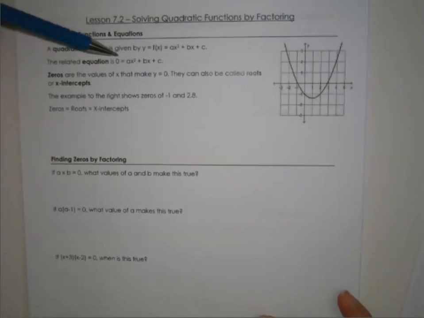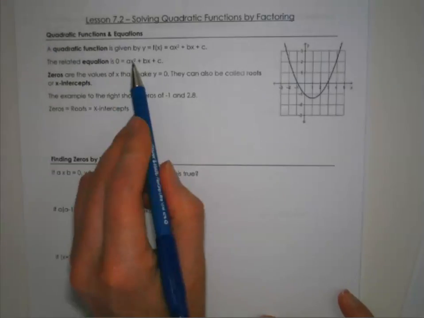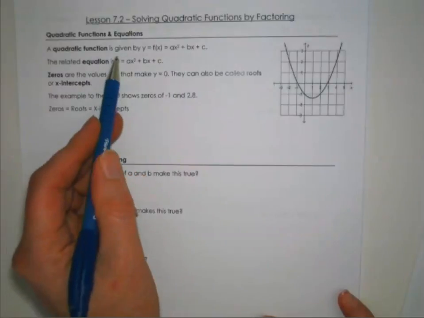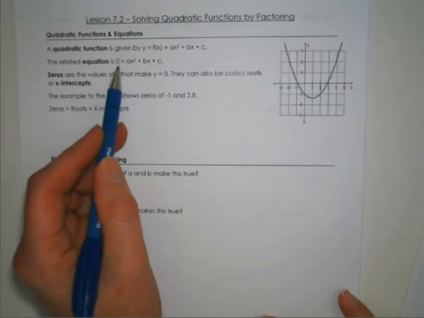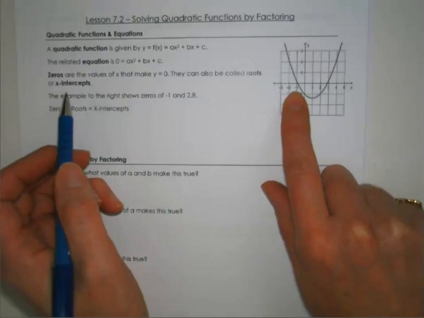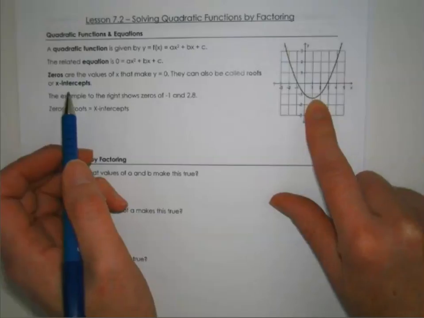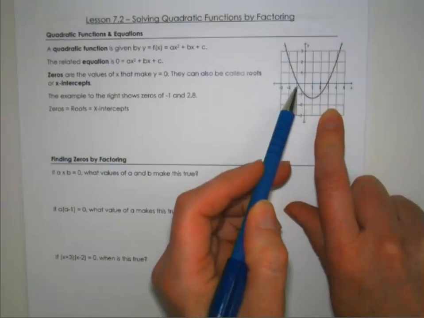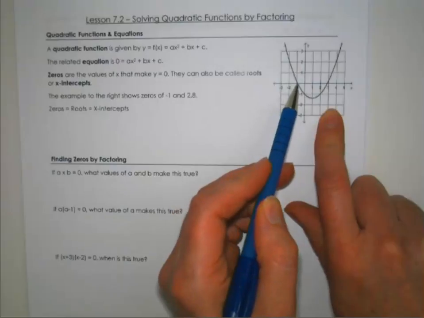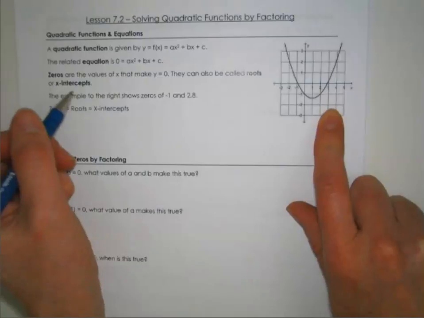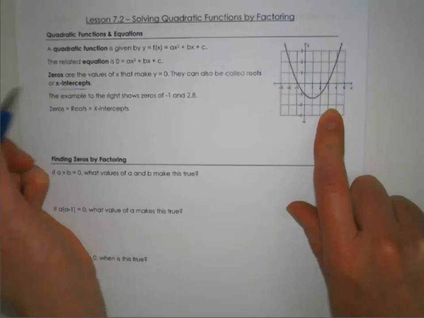When we set the equation up like this, it means that if we're looking at the graph of this quadratic function, we're looking at it when the y value is equal to 0. If we look at this graph, the points on this parabola where the y values would be 0 would be right here and right there. Those are the x-intercepts, is what we've commonly called them.